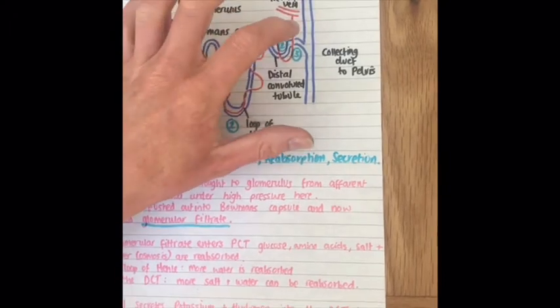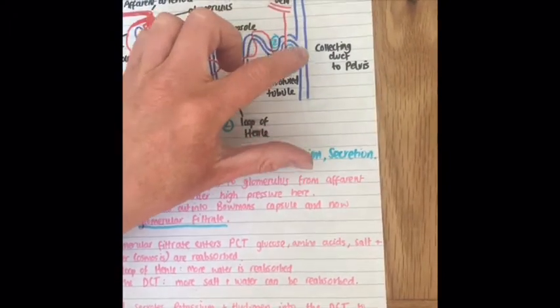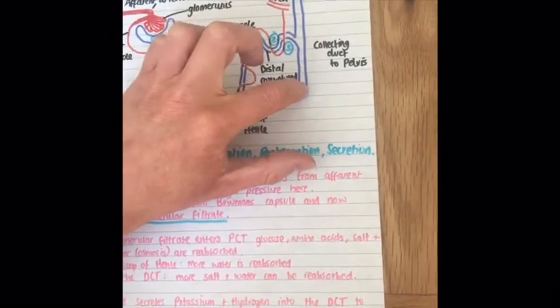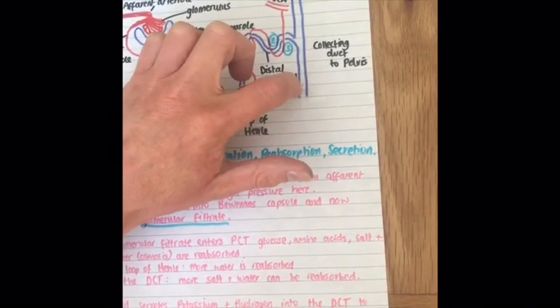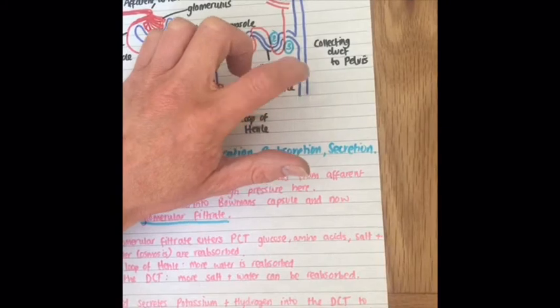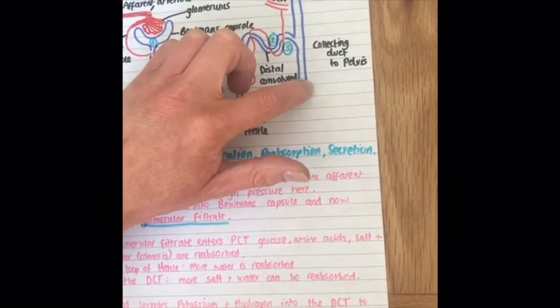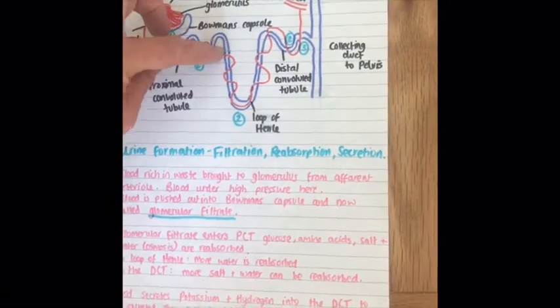Okay, so when we have the urine formed, it is collected in the pelvis of each kidney, and then from the pelvis it is brought to the ureter to be stored in the bladder at this stage. Okay, what happens to the blood that is cleaned?